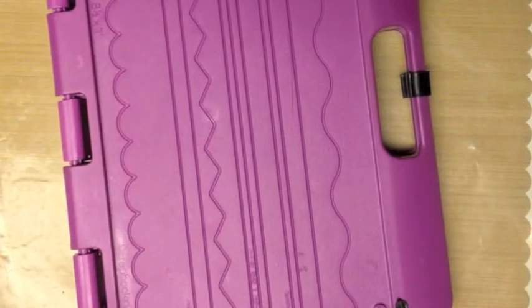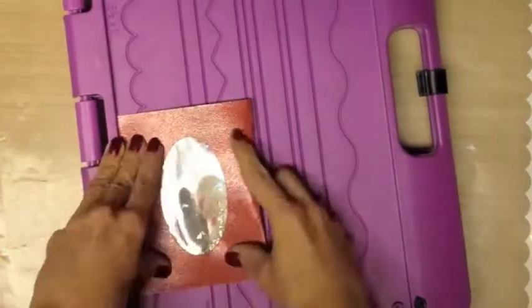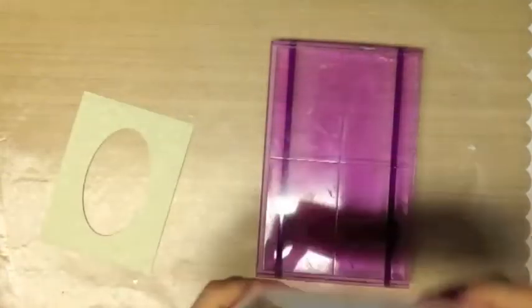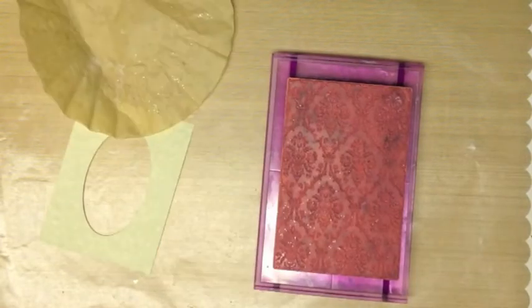Next up, this is the Crafter's Companion Ultimate Tool. I don't really trust myself in folding my card in half, so I place the edges of my card and use my bone folder to get a lovely fold every time.